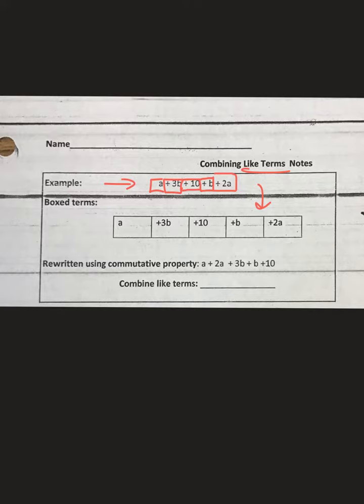So we have just A in a box by itself, we have plus 3b in a box by itself, we have plus 10 in a box by itself, and so forth. Okay, so we've kind of separated the terms. Now, the next thing that we're going to do is rewrite this expression using the commutative property. So we're just going to rewrite it in a different order, but it still means the same thing.